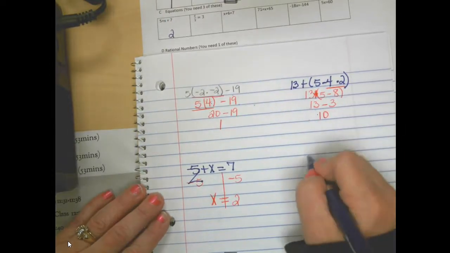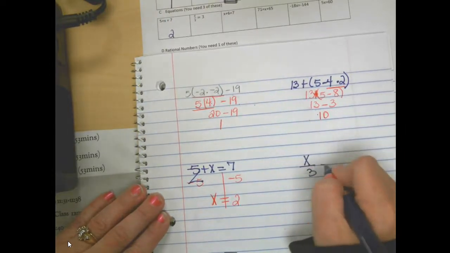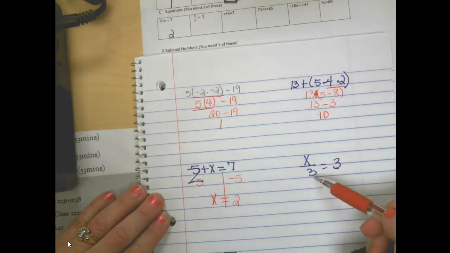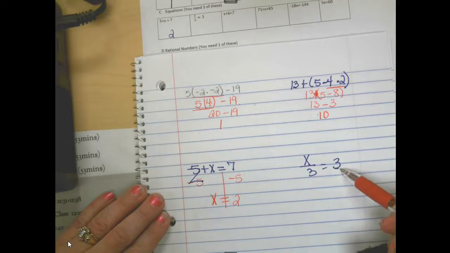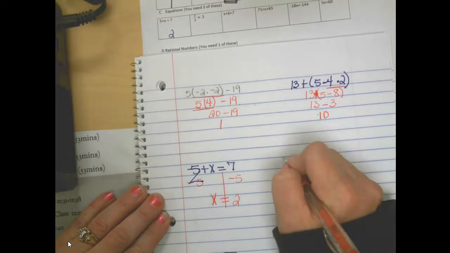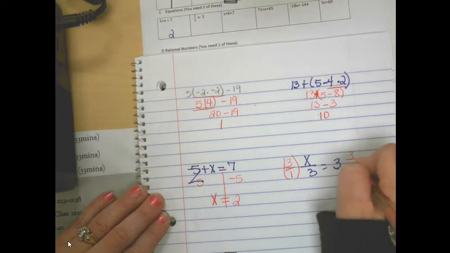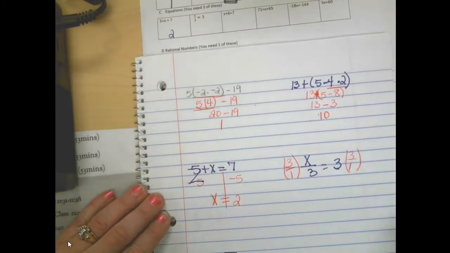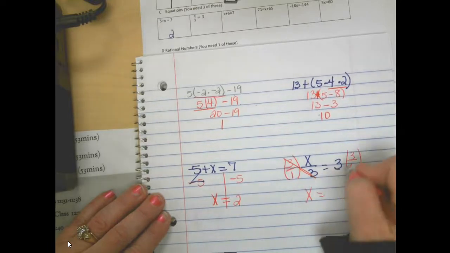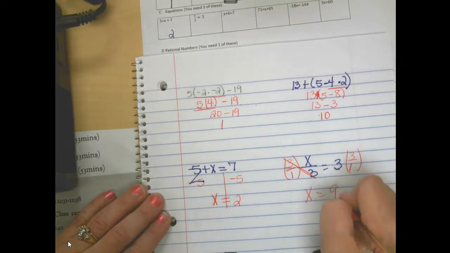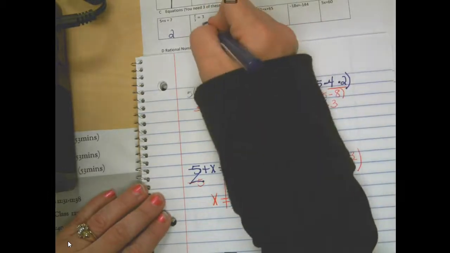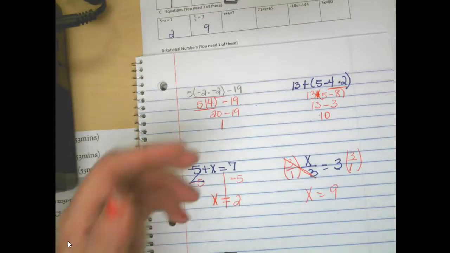The next one, x over 3 equals 3. This is asking what divided by 3 equals 3. This is division, so I'm going to multiply. If I multiply on this side, I have to multiply on this side. These cancel out, so I have x equals 3 times 3, which is 9. So the answer to this one is 9.